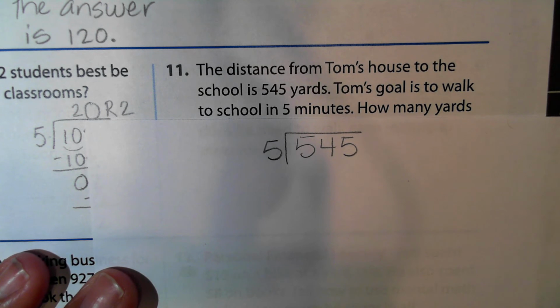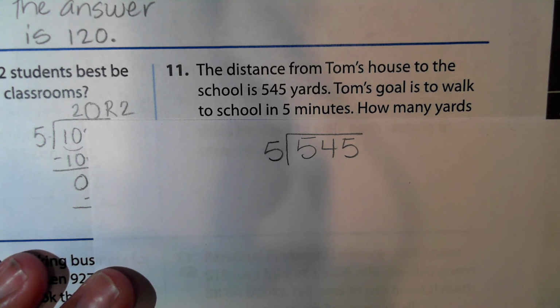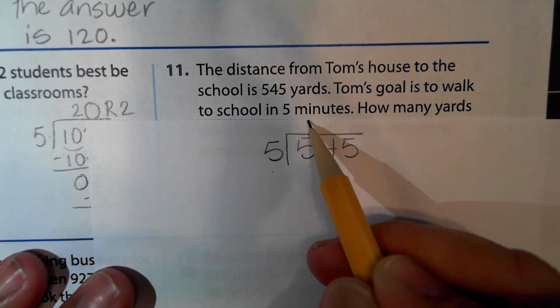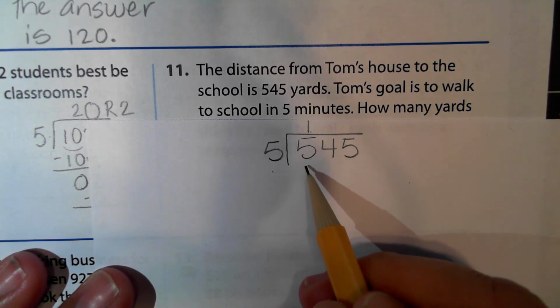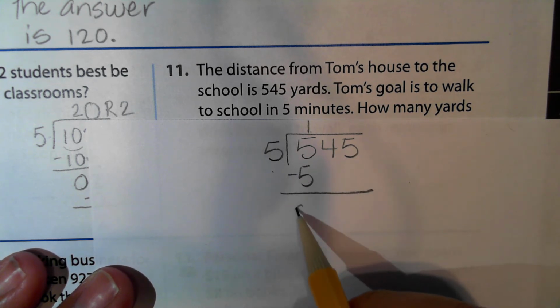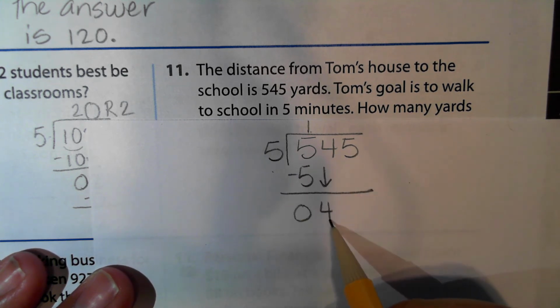Please make sure that you're showing your work on a separate piece of paper and attaching it to this homework. Otherwise, I will be marking it wrong. Here we go. 5 divided by 5 is 1. 5 times 1 is 5. Subtract. Get a 0. Bring down the 4.